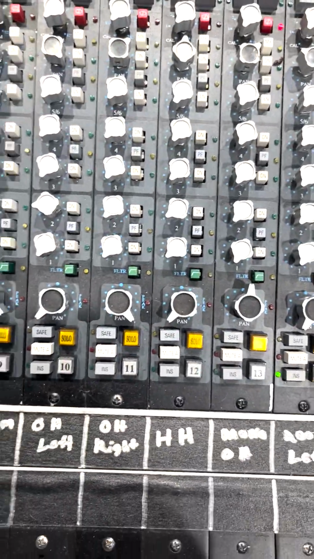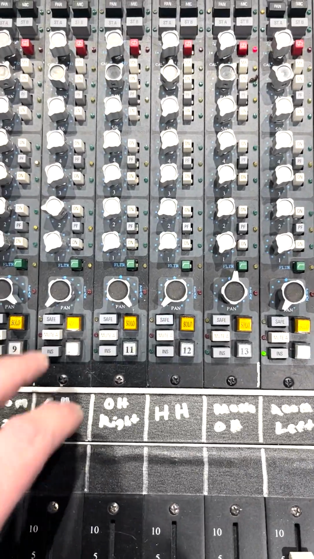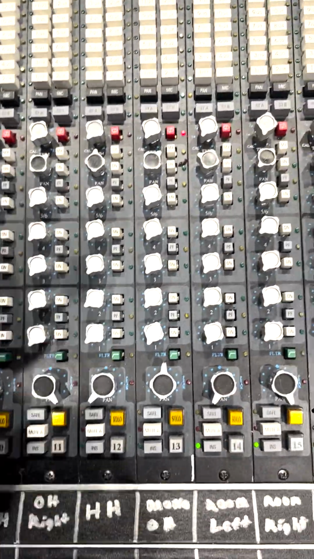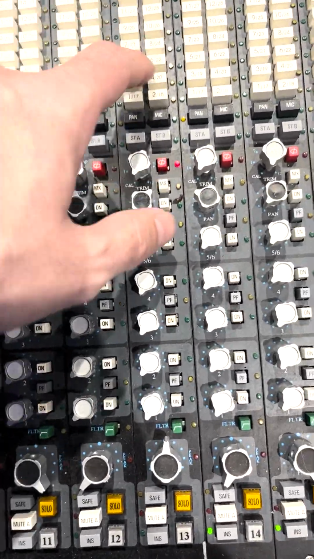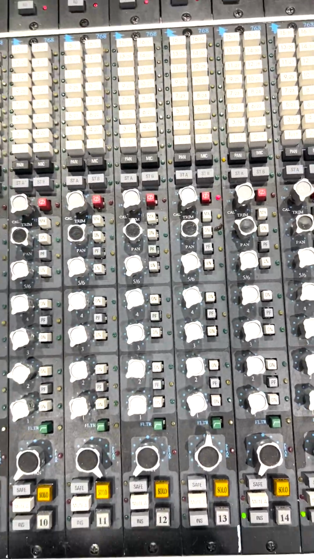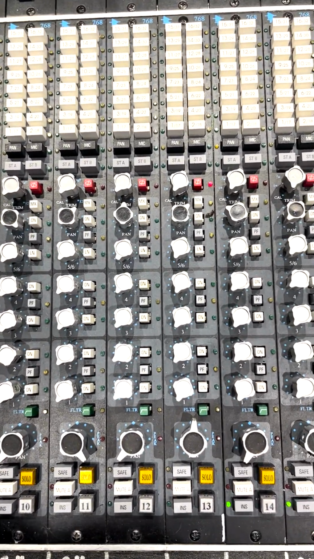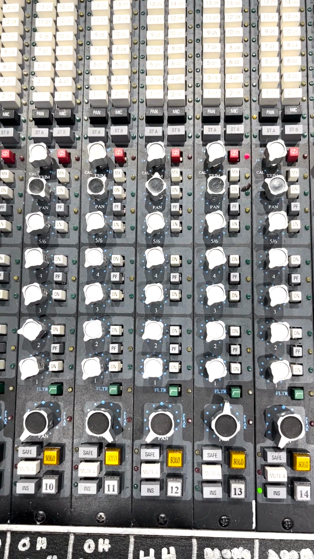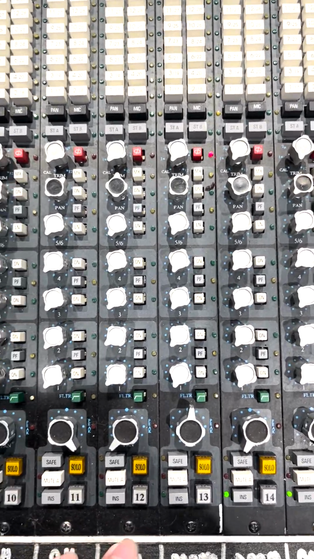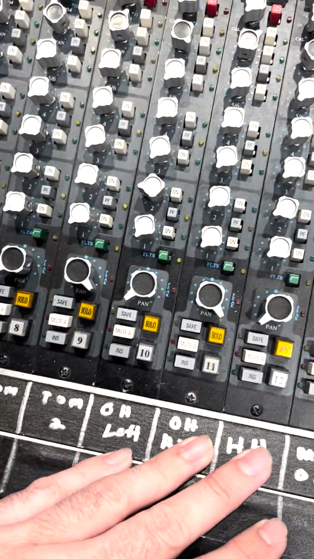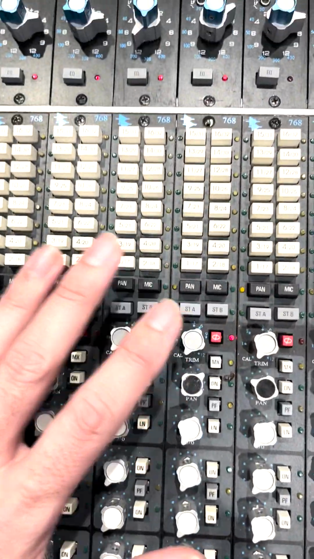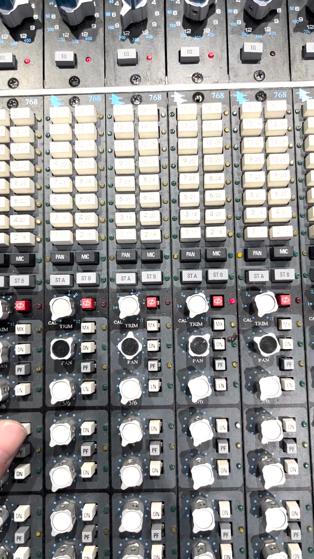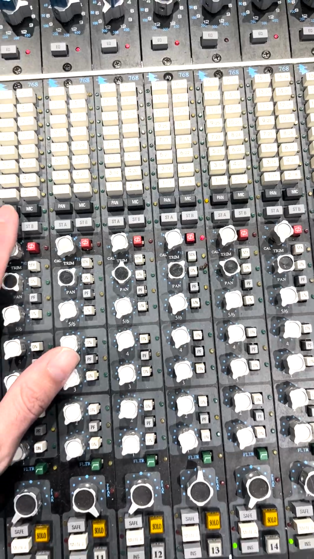So say you had a Royer and a 57, you could run them each through their direct output and then press them down the same bus and record them individually as well, which is also 100% possible on the SSL. You just need to use a different group output to be able to do it. So, very flexible here, but let's go talk about a desk that's a little bit less flexible.